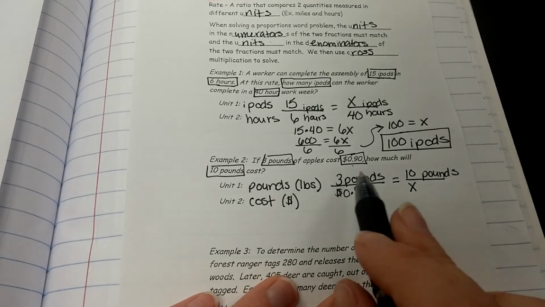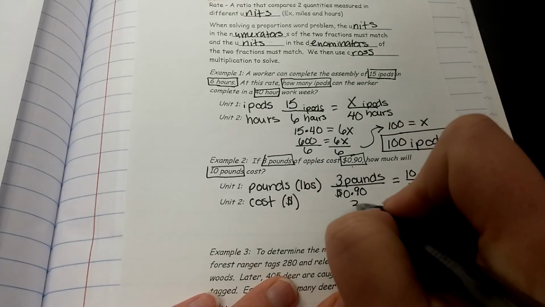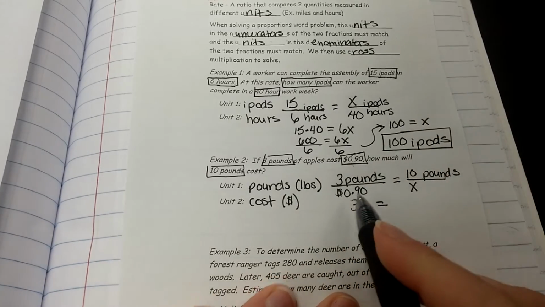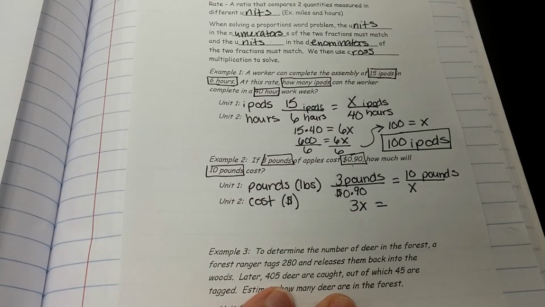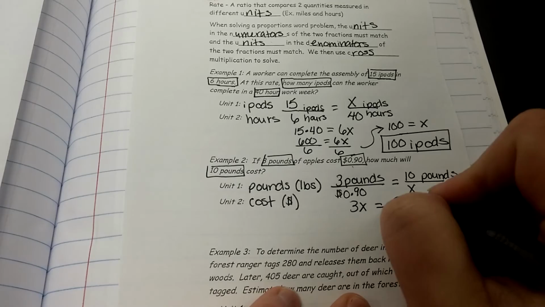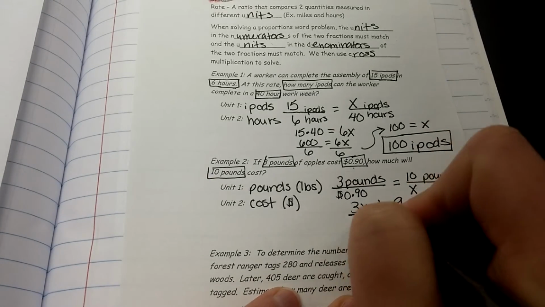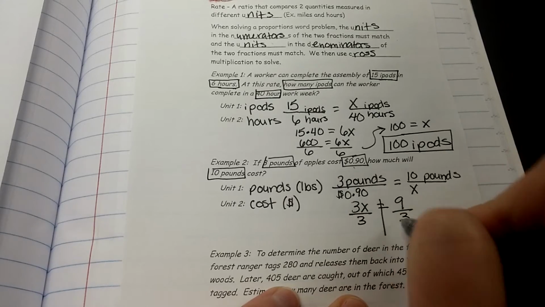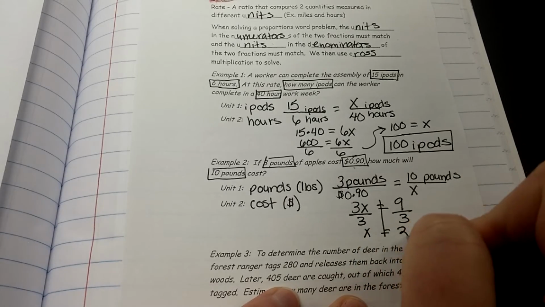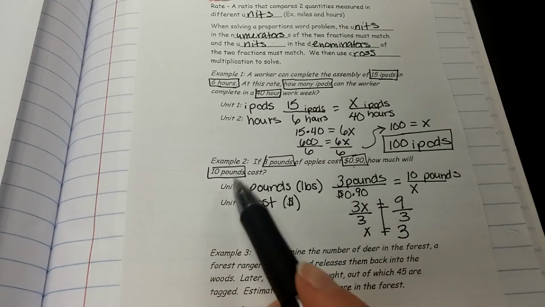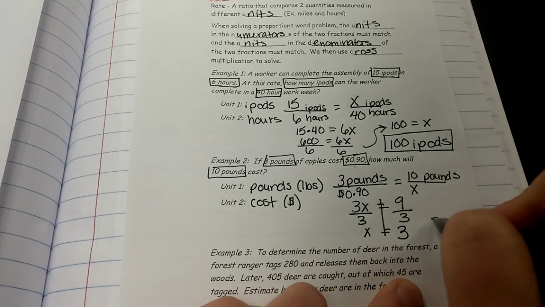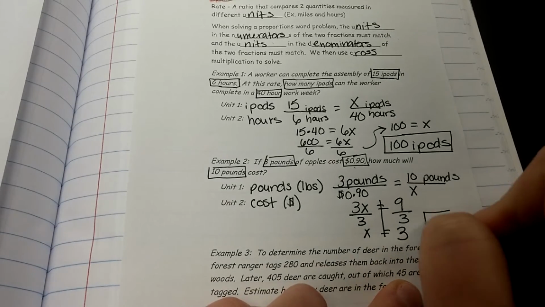So cross multiply, 3 times x is 3x is equal to 0.9 times 10, which is going to give me 9. In order to solve that equation, I would need to divide both sides by 3. So I have x is equal to 3. And we're measuring the cost, so my final answer would be $3.